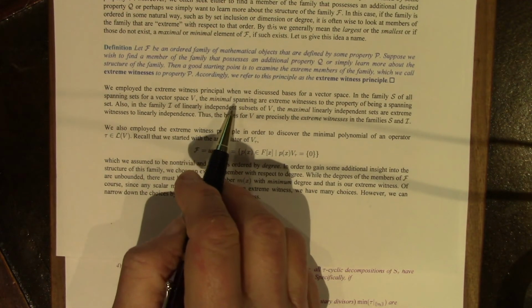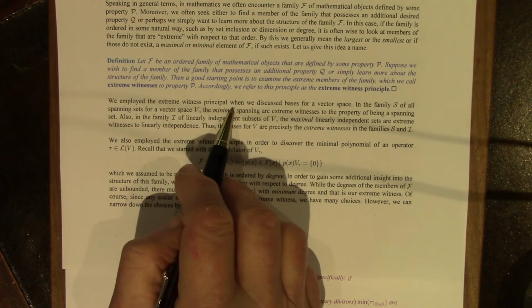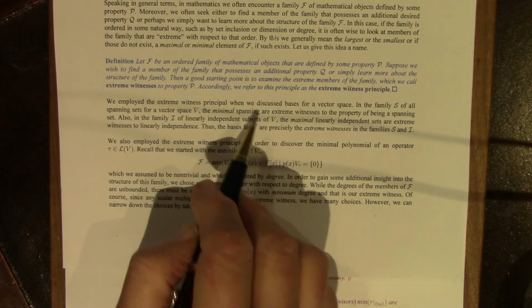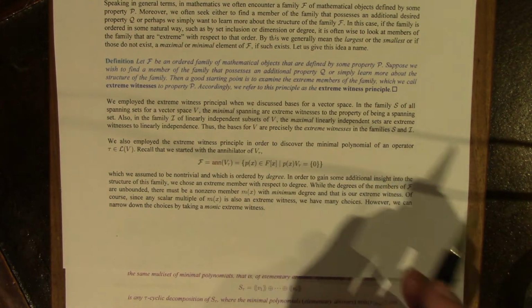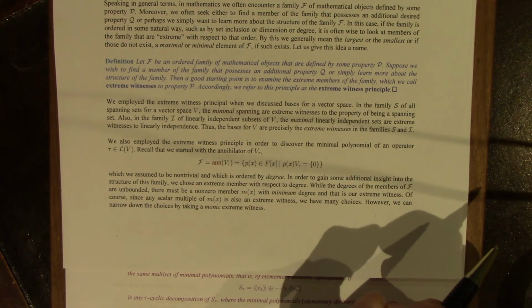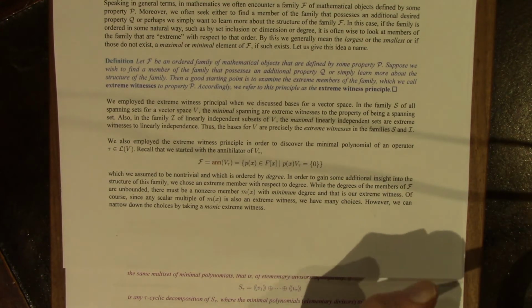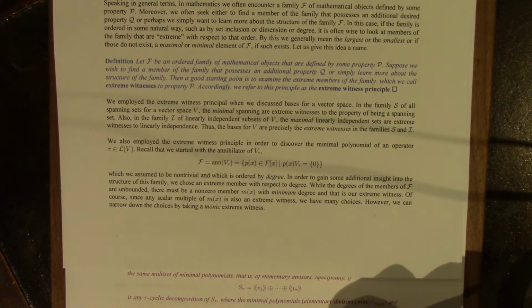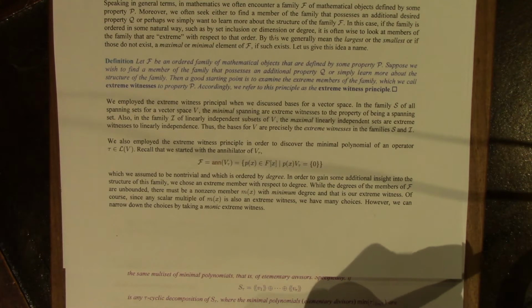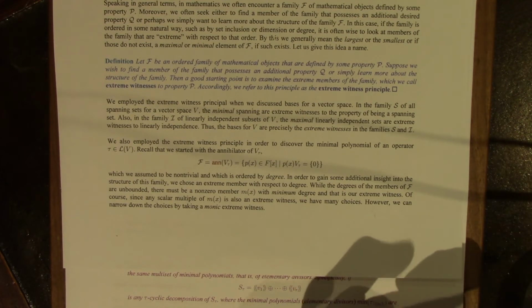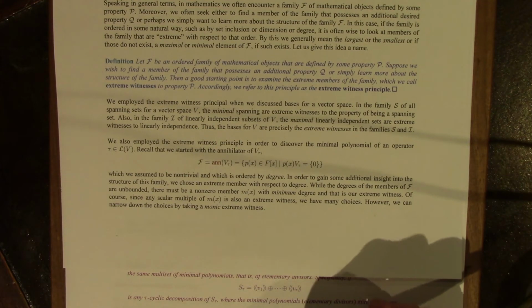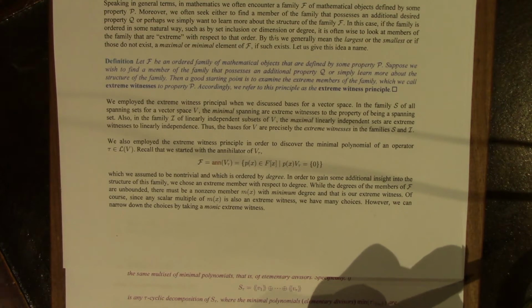We've used this principle without mention several times. For example, defining bases for vector spaces. One way to do so is to look at the family of all spanning sets for a vector space and pick an extreme member. Well, the biggest member, of course, is the whole space, and that's not interesting.